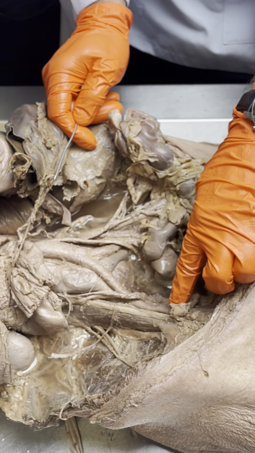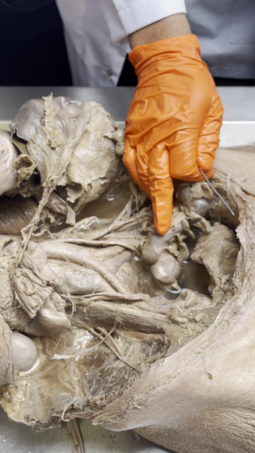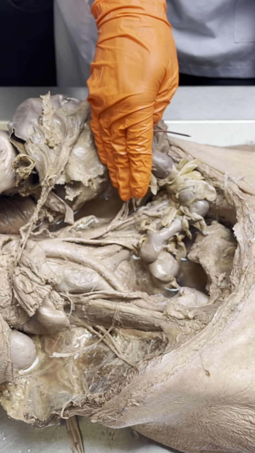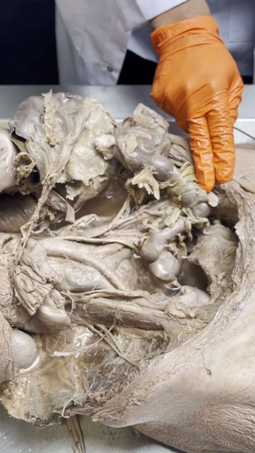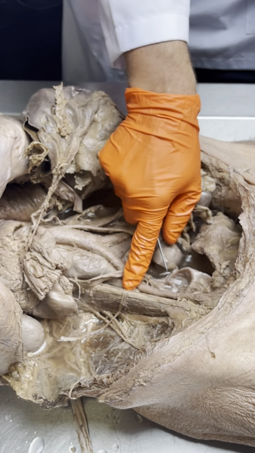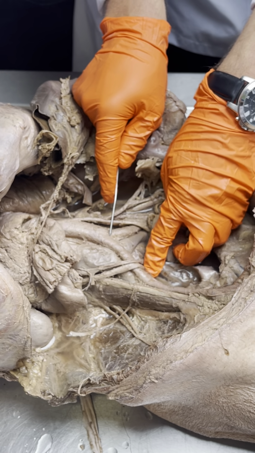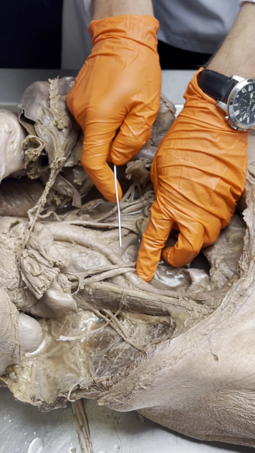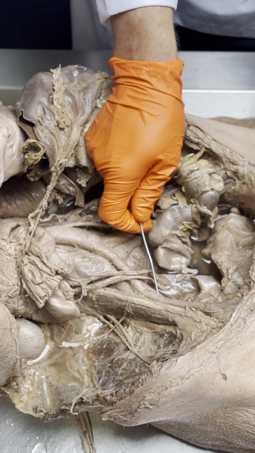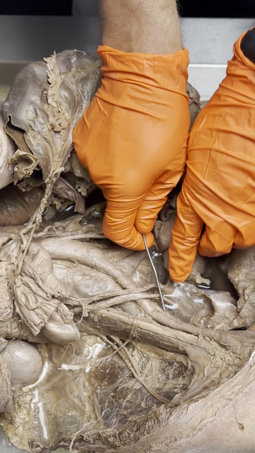So all of this structure forms the terminal line, and the terminal line separates the greater pelvis from the lesser pelvis. And exactly this is a place, the terminal line, here you see it, where the common iliac artery splits into two arteries. This must be the external, exactly, because it goes to the lower limb, and this must be the internal iliac artery.